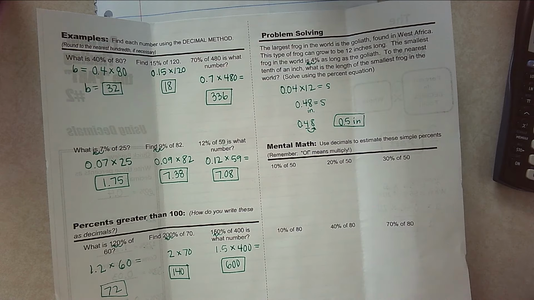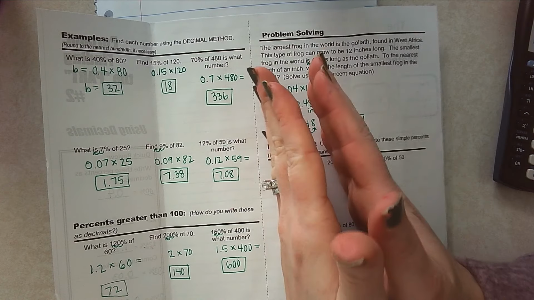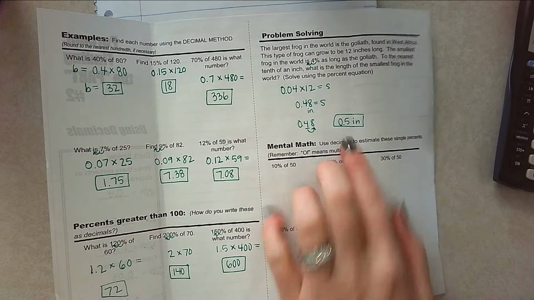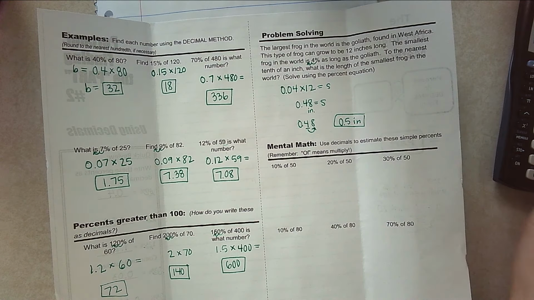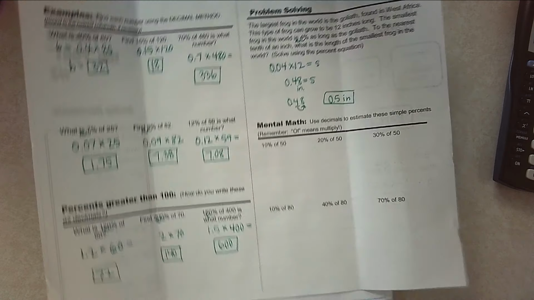And half of an inch seems pretty small, but I'm sure that if a frog can be a foot long, that it can also be a half of an inch long, especially since it's the smallest. So it seems reasonable, and I've got a label on my answer, so I'm done with the problem solving piece here as well.